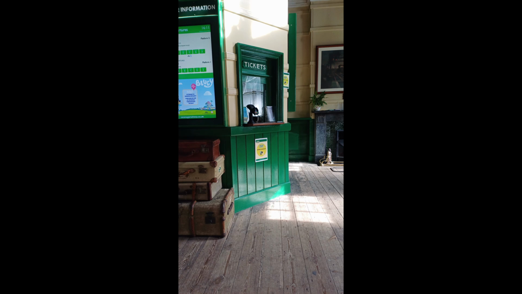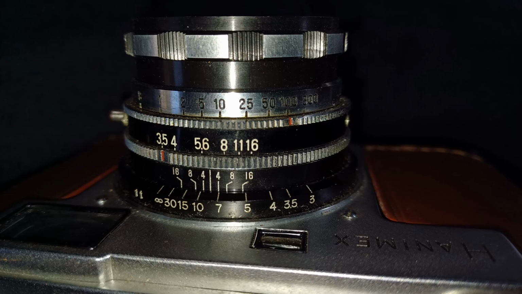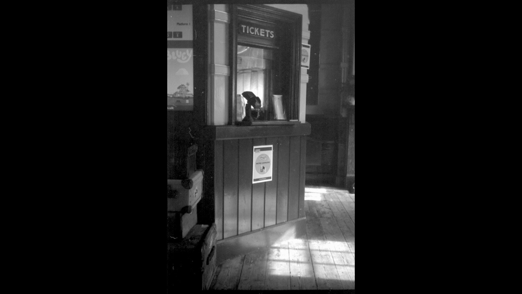The whole thing about the Sunny 16 rule is that you aren't using a meter. I didn't get a good example of f5.6, but this room was lovely, with lovely light coming in. So this time I thought I'm going to go down. There's not a lot of light here, so I'm going to go to f3.5, which was the fastest, the biggest aperture on this camera. Actually, that's worked out really well. I think my shutter speed was 1/125, so I was really pleased with that.